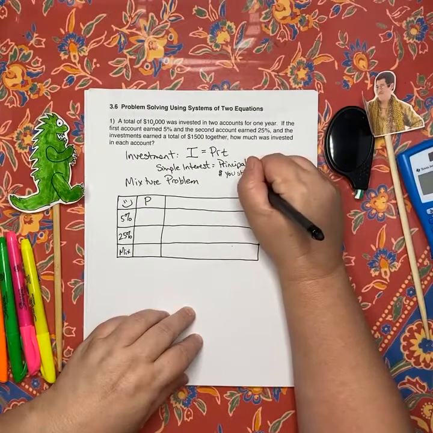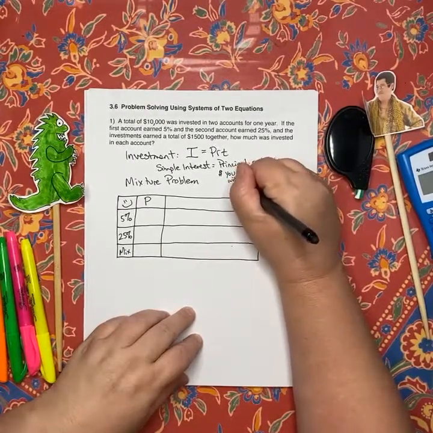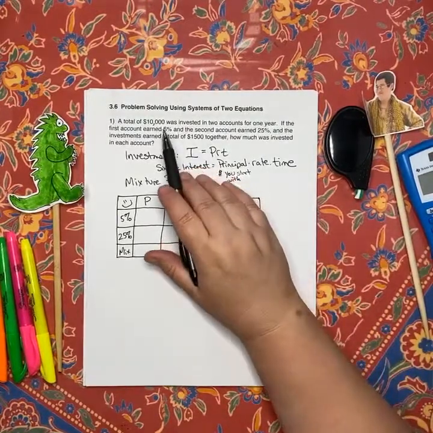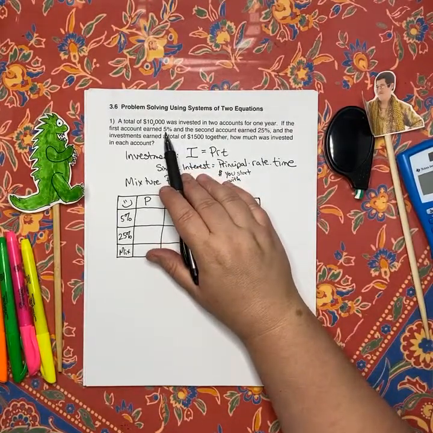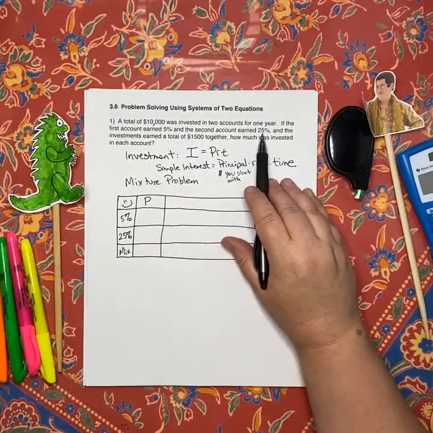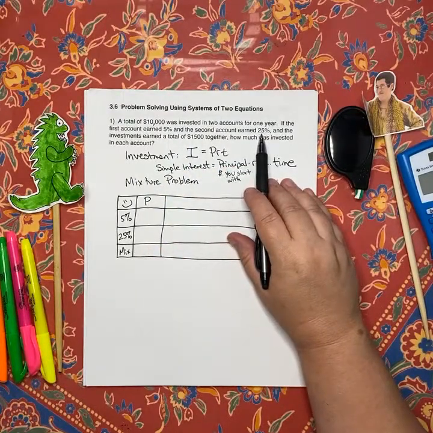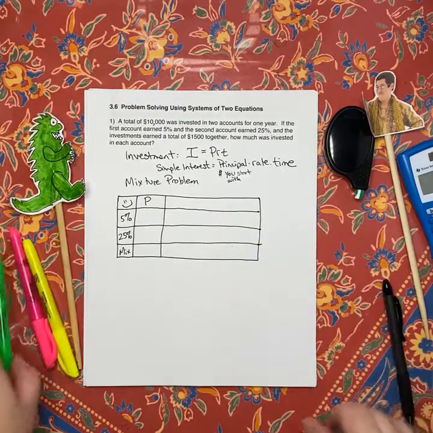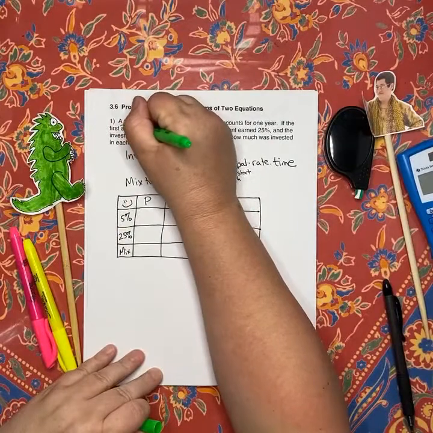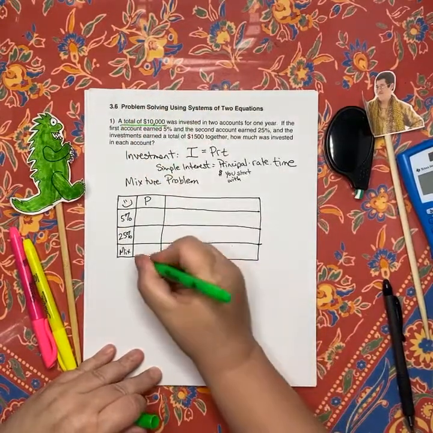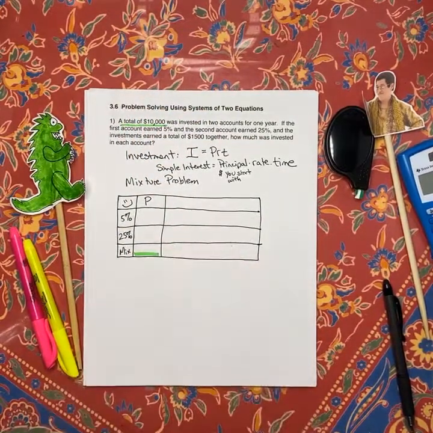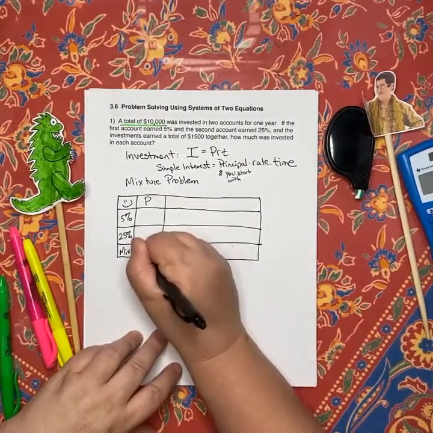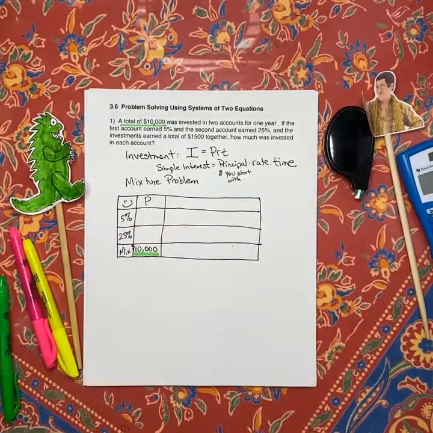You start with. So the principal is the money you start with. So does it say how much we're going to invest at 5%? No, it does not. Does it say how much we're going to invest at 25%? No, it does not. Does it say how much we are going to invest altogether? Yes, it does. A total of $10,000. So that's going to go down here in the mixture. So I know that's $10,000.